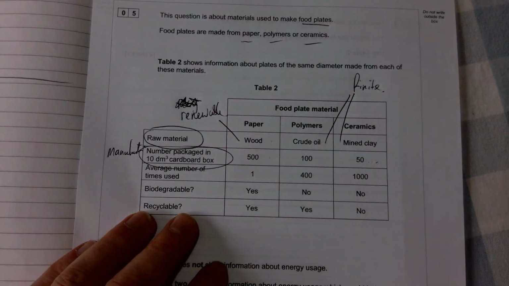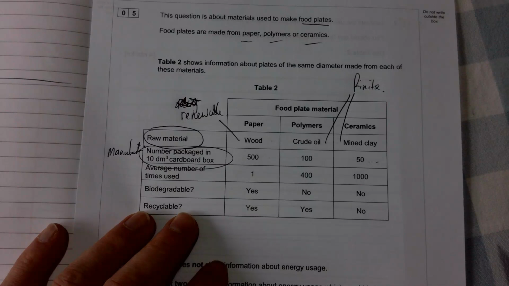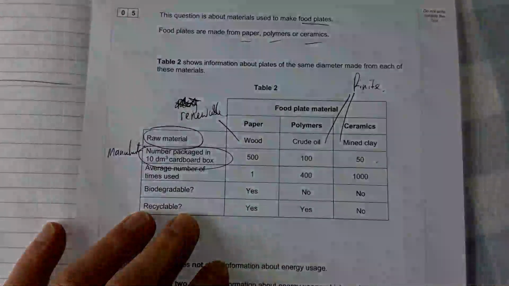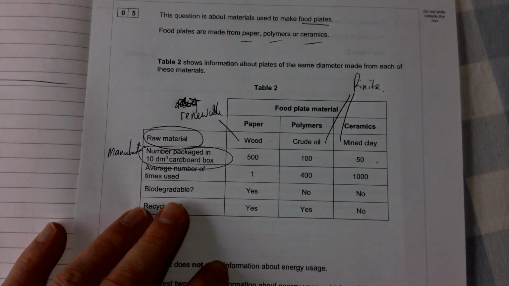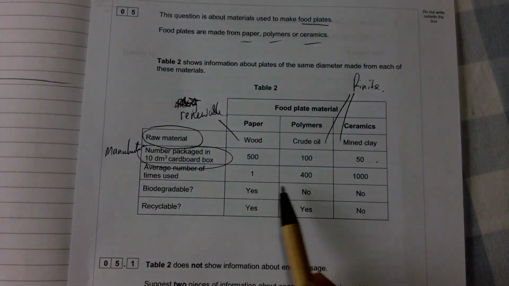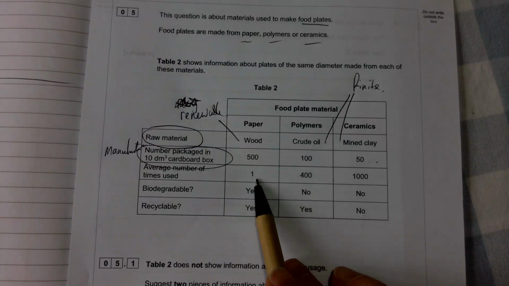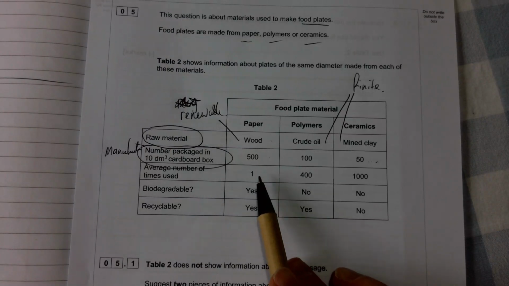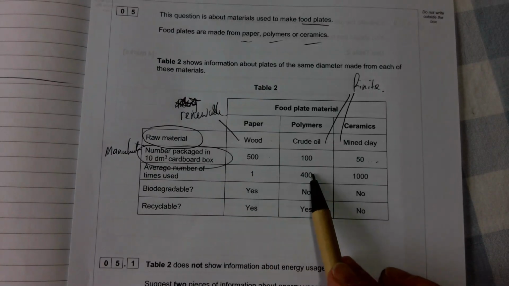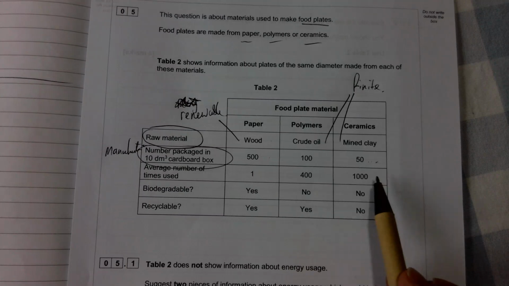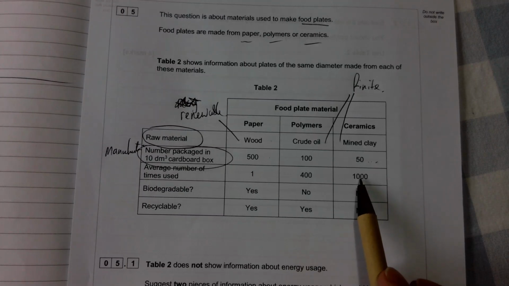And then the use is the next thing. So we've done raw materials, we've done manufacturing, now use. So the number of times you'd use them. Of course, you'd use the paper plate once, it'd be dirty. You have to throw it away or just recycle it. Whereas polymer plates might last a bit longer, and ceramic plates, well, you can use them endlessly. So 1,000 is a silly number there. You could use plates many, many times until probably they break.